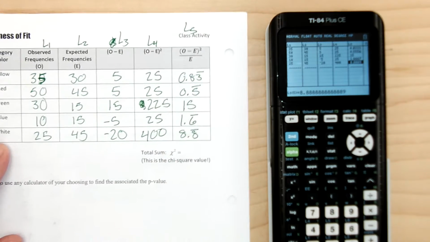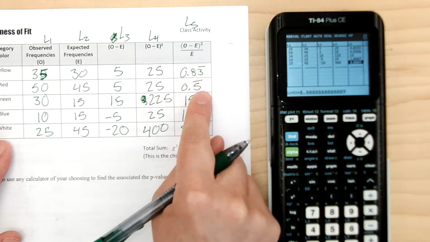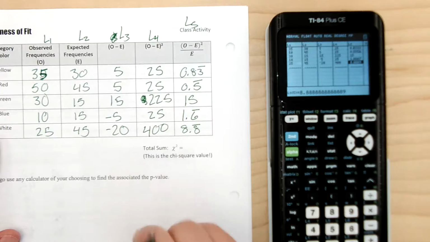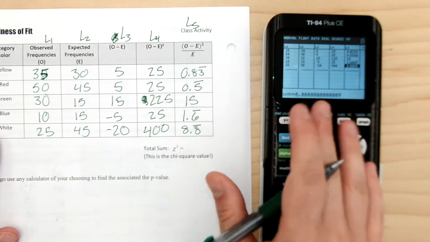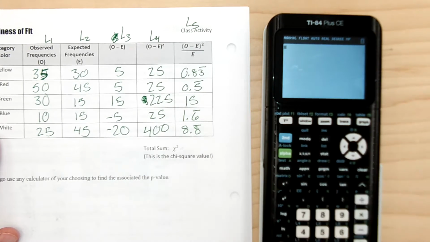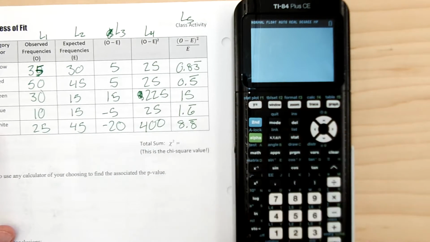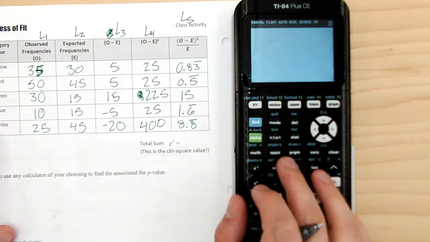And I know what you're thinking. You're thinking, well, Amy, I'm going to get a rounding error right away with how you put this in. This is what's so great about it. We're going to get out of this part now. We're going to go second quit. We're going to quit out, and your calculator will actually do math on those lists.